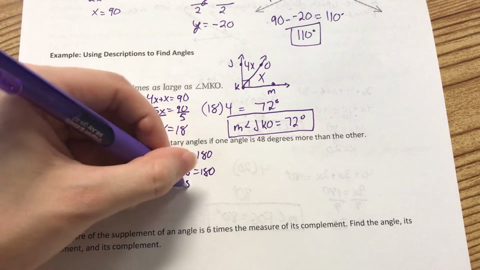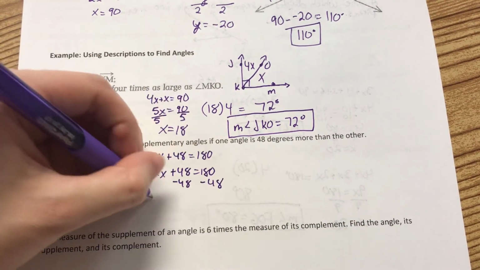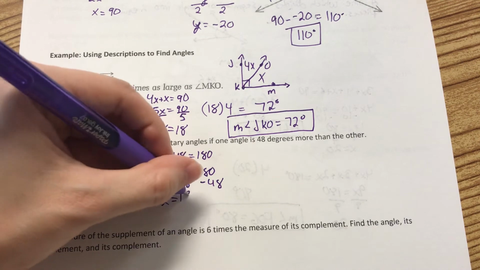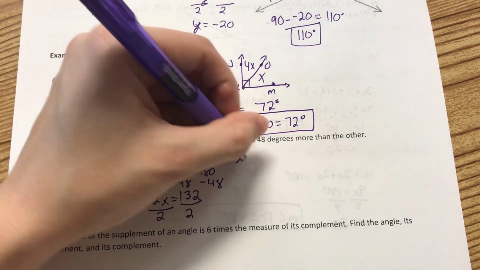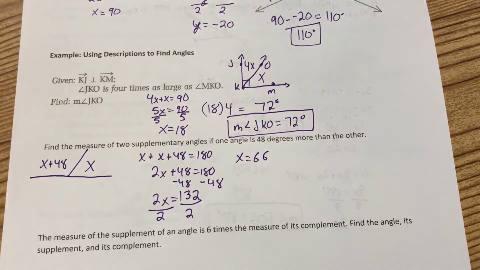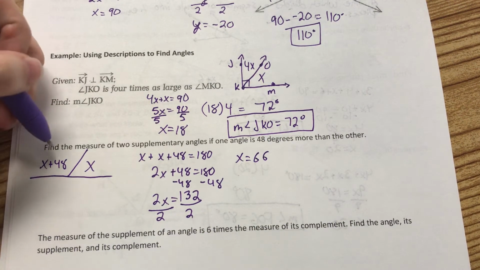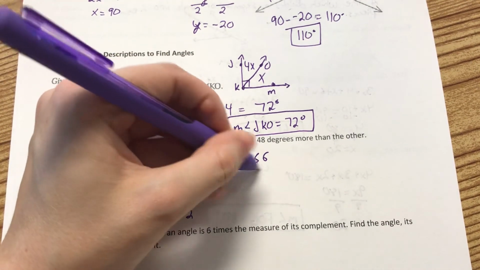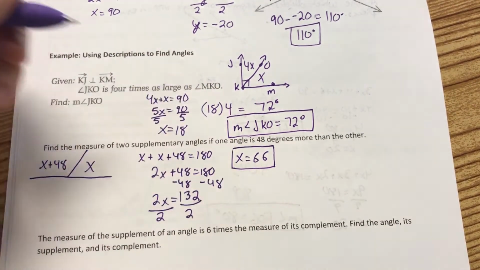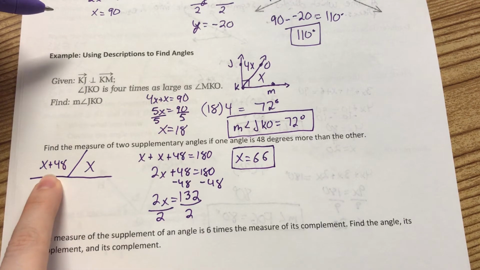Subtract 48 from both sides, rather. And you get 2x equals 132. Divide both sides by 2, and you get x equals 66. So that's one of them, but it said find the measure of 2 supplementary angles. So here's one of the supplementary angles. The other one must be 48 degrees more.